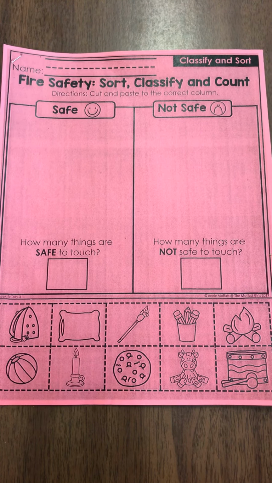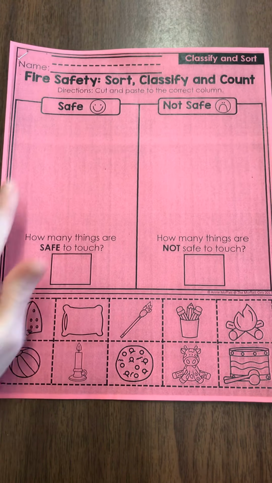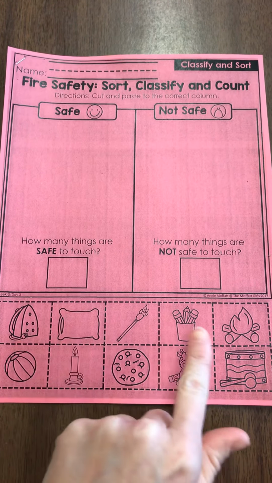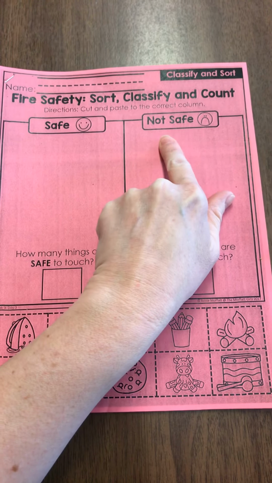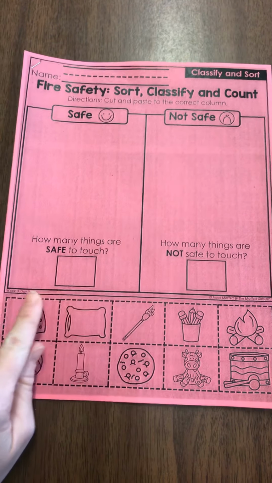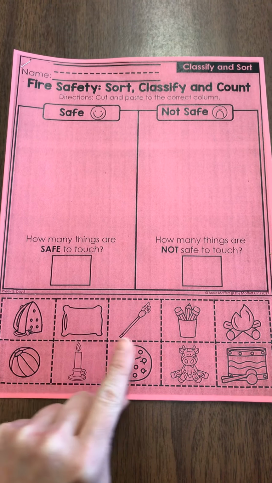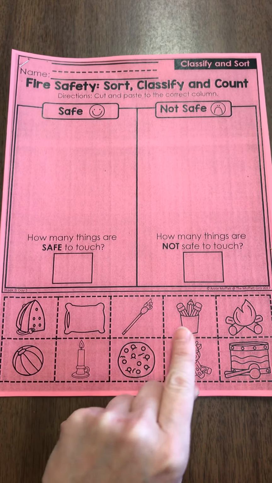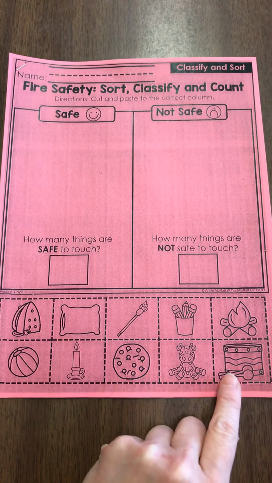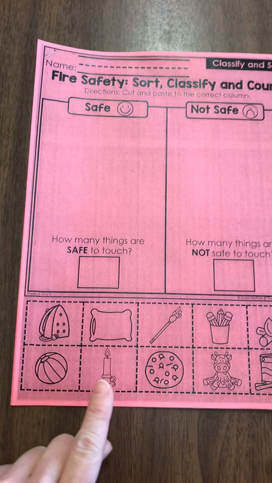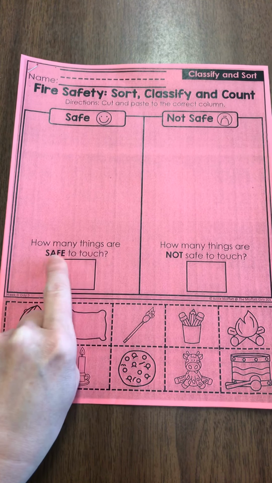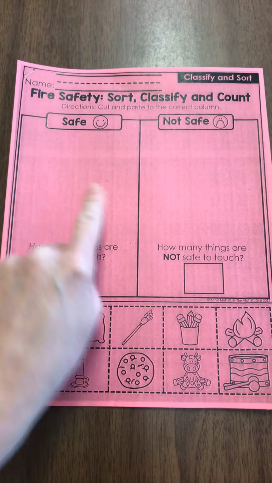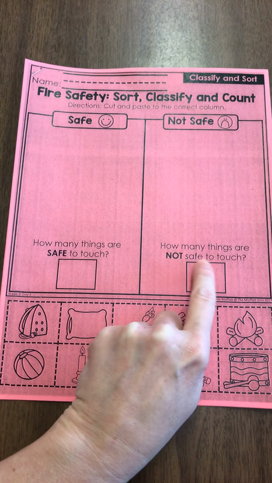This one is fire safety, sort, classify, and count. So these mean that you're going to put the items down here that are safe, meaning they're not going to cause fire, and then these mean not safe, that they could potentially cause a fire. And so we would look at an iron, a pillow, a torch, or a match, I'm sorry, pencils, fire drum set, giraffe, cookie, candle, ball. Put them where they belong, and then how many things are safe to touch. You're going to put how many are in this column, how many things are not safe to touch, and then you're going to write that number in that column.